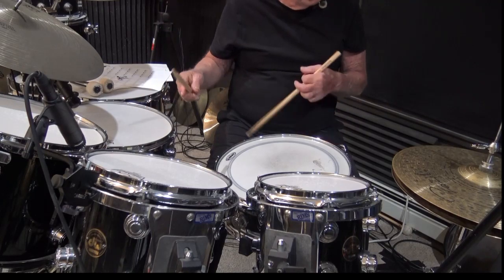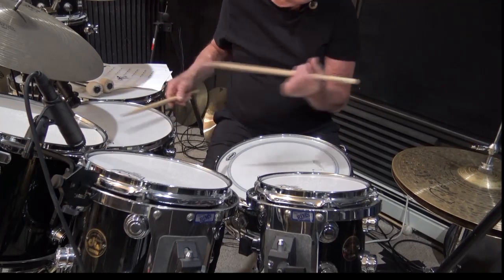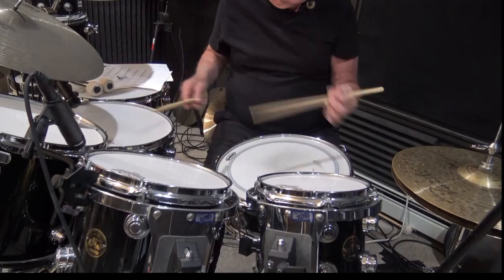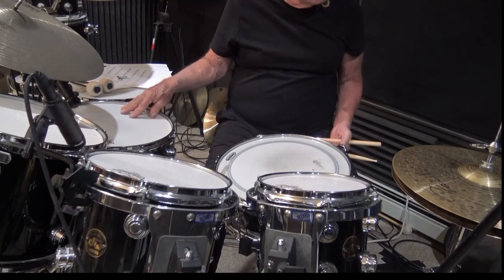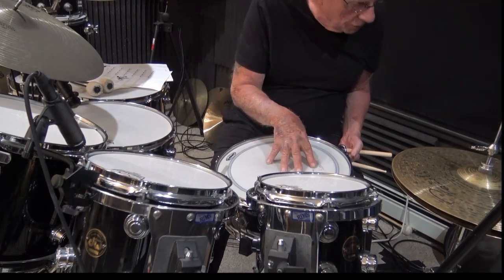But anyway, you see how I maneuvered the triplets? That's between the floor tom-tom and the snare drum.